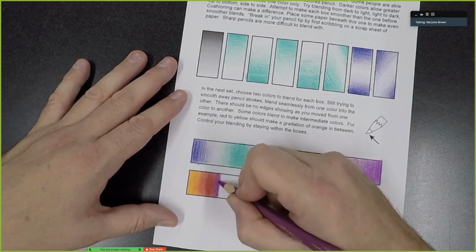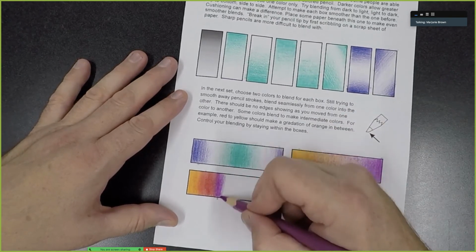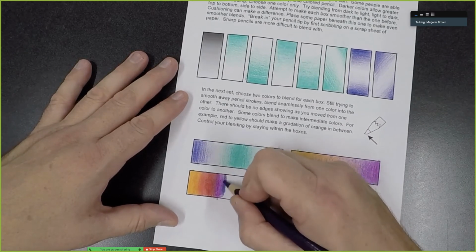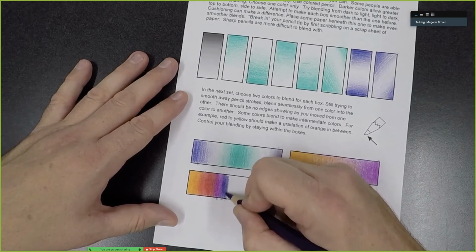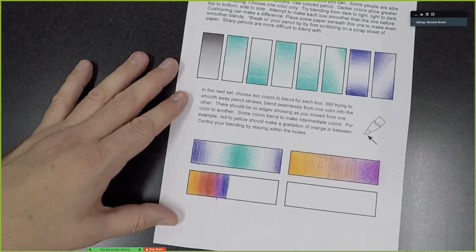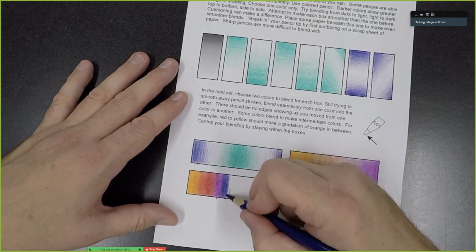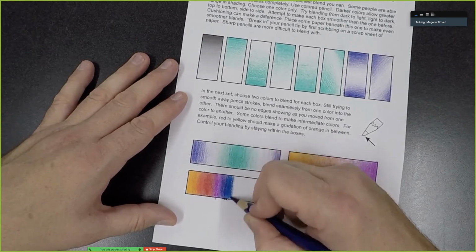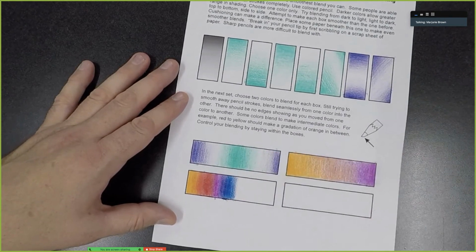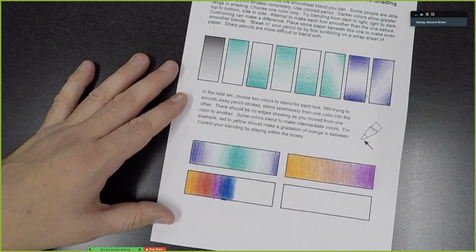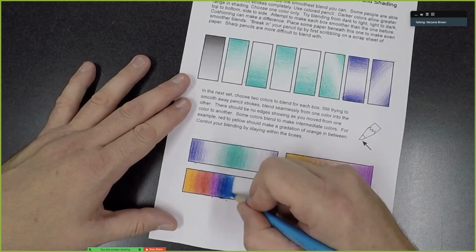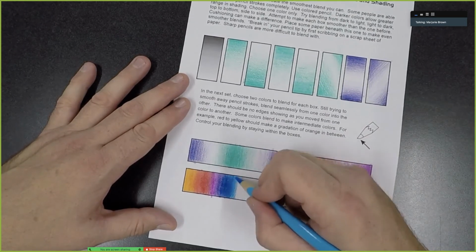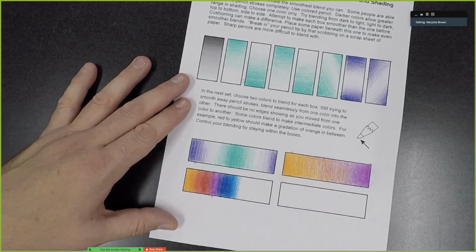You may not have this many selections of color pencils, and that's okay. But I just want to show you the possibilities. By overlapping different hues together, you're making those in-between colors, like we did with yellow, orange, green, blue. Same concept. There's hundreds and hundreds of colors that we can create.